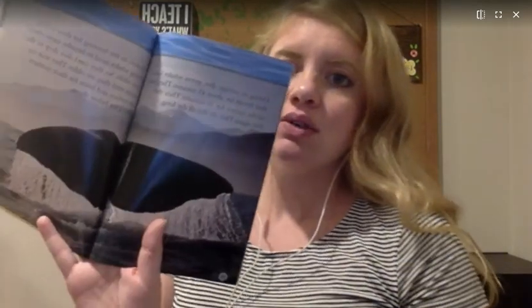Deep sea divers. Time to dive for dinner. Sperm whales dive deeper than any other whale. They can dive more than 9,000 feet. And if we're having trouble figuring out, well, how much is 9,000 feet, we can imagine 6 Empire State Buildings stacked on top of each other, or 1.7 miles. Wow. Go ahead and turn the page.